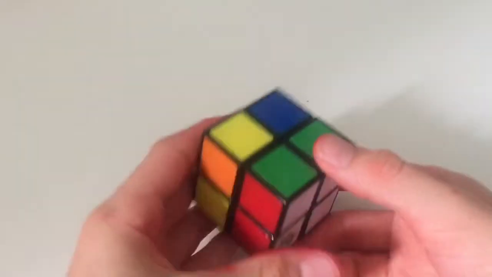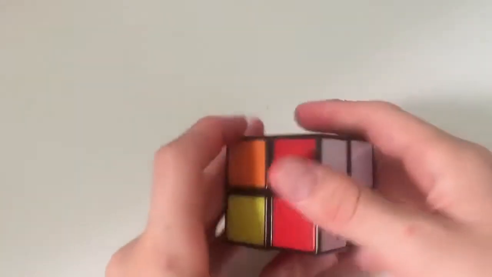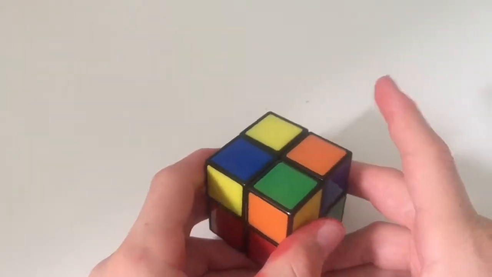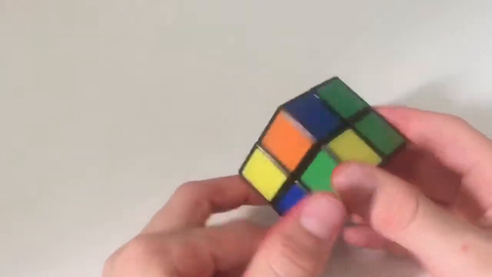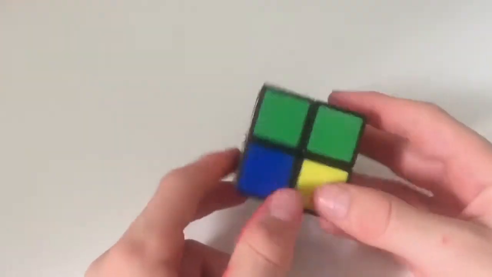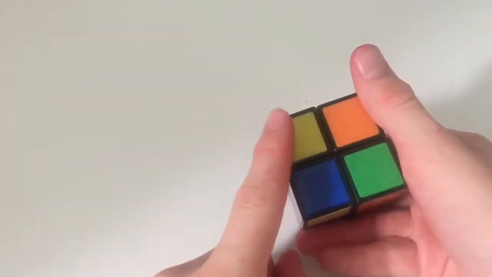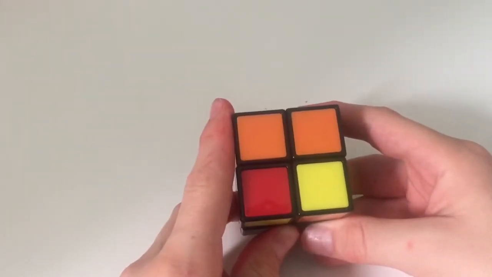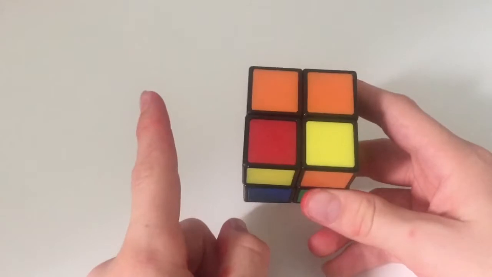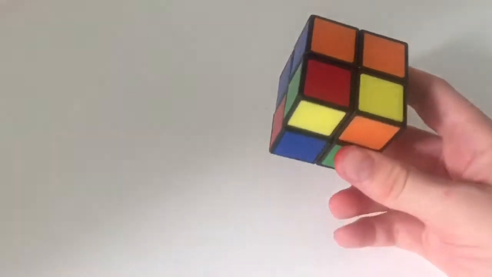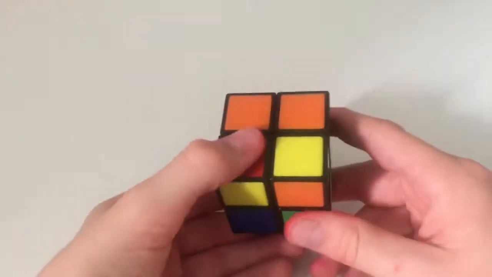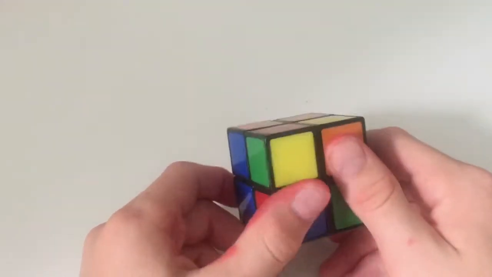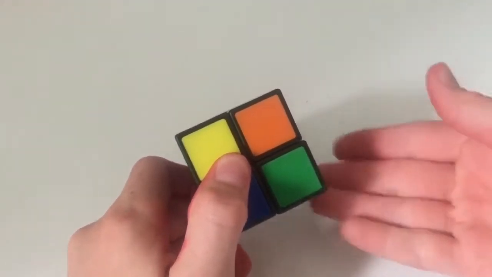Okay, so now that we have solved the white layer, we're going to orientate the yellow side. So what we're going to do is we're just going to turn over the cube, and we're going to hold this piece here in the left-hand side position. No, right. Yeah, no, left. Oh, I can't seem to get my left and right right. Okay, and from here, you can do this on any of the pieces you have.